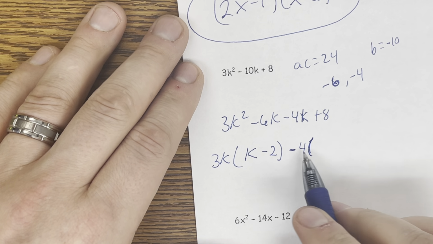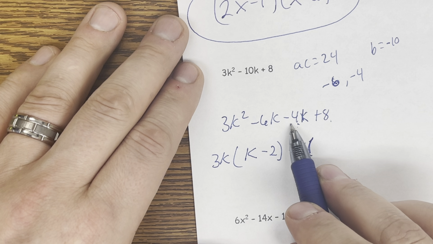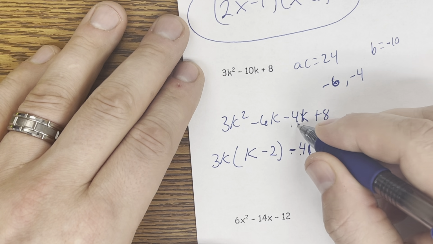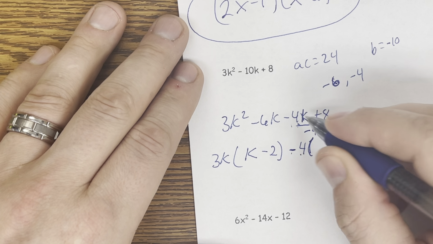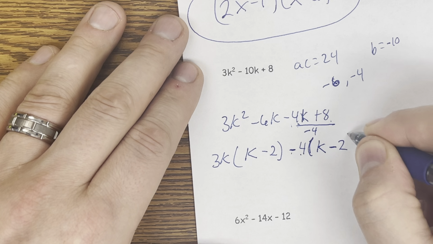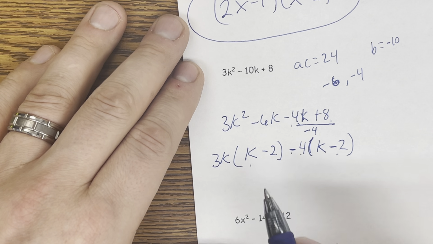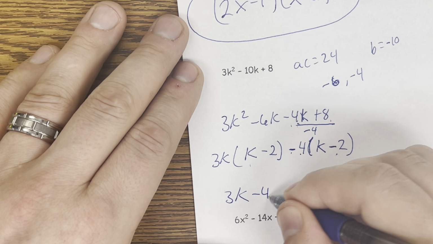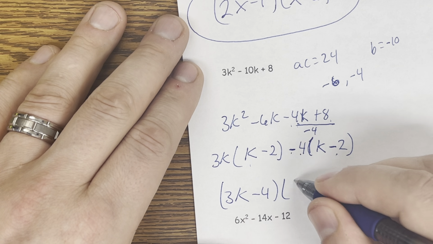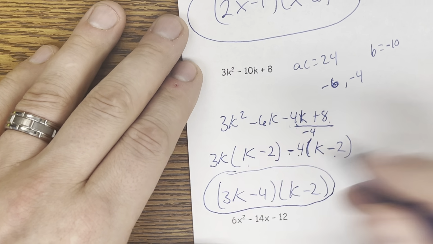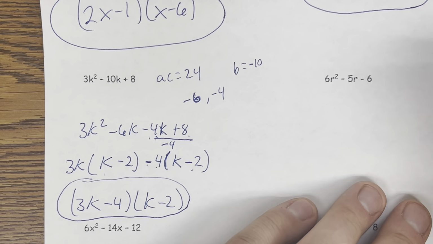Sorry. Negative 4 goes into both terms. I need to pull out the negative to make it a positive. When I divide both of these by negative 4, negative divided by negative changes to a positive k minus 2. They match up. We got it right. Outside is 3k minus 4. The common set of parentheses is k minus 2. We have it.